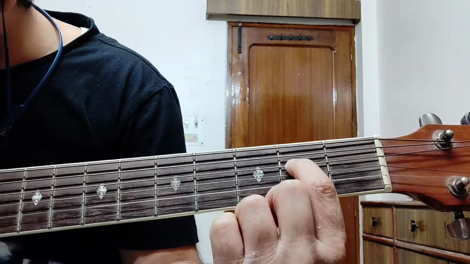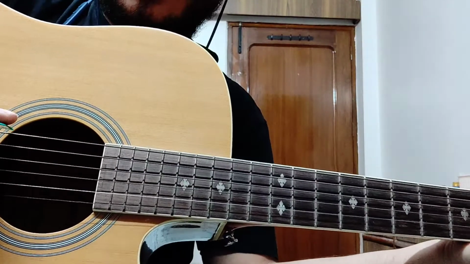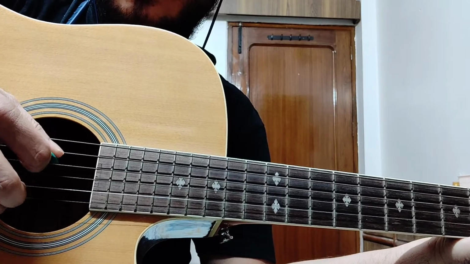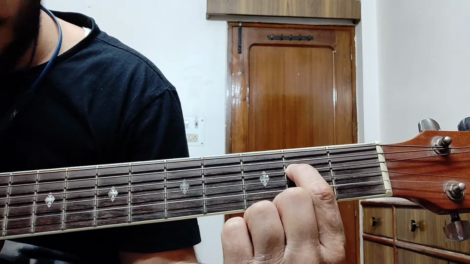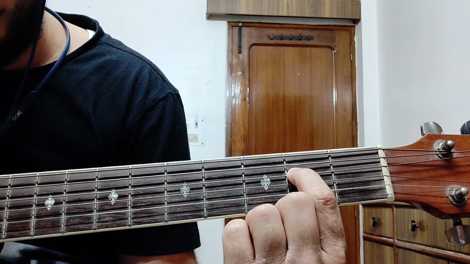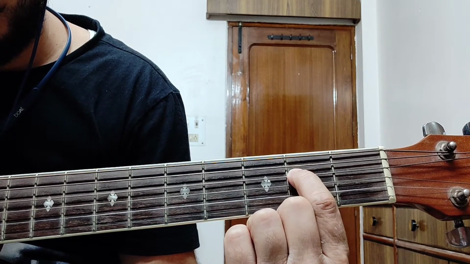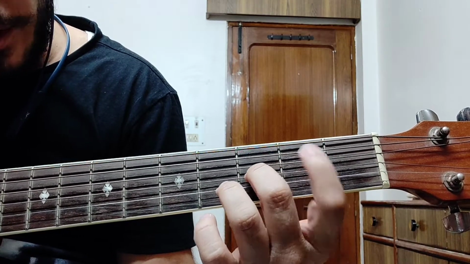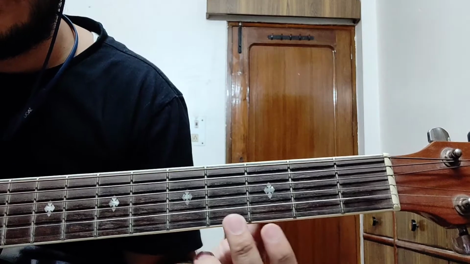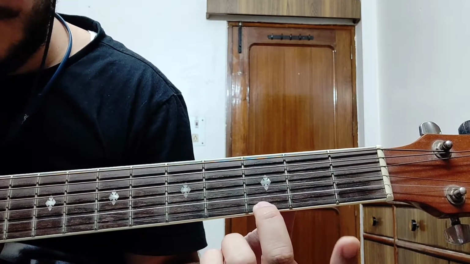Right? So when you pluck it using the plectrum here on the right hand side, it'll play a note. So like this. Right, this is one note. Now for example, let's say I have to play third string, third fret.